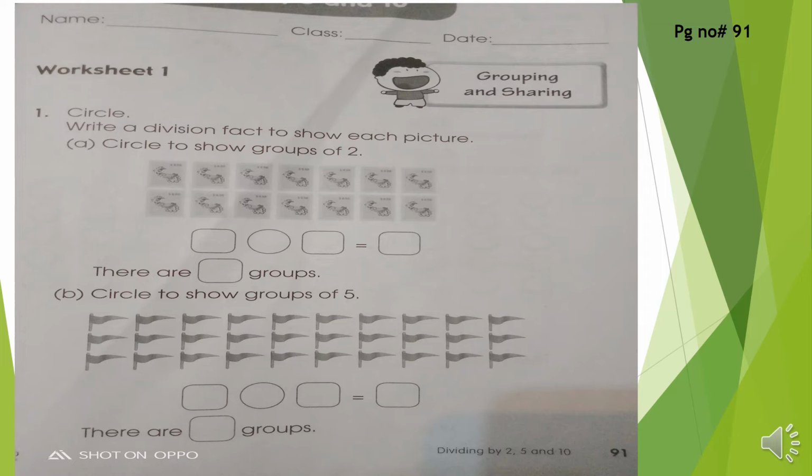Question number 1: circle and write a division fact to show each picture. Circle to show groups of 2. So we have to circle in groups of 2 and then we will get to know how many groups there will be. First of all, we should count the stickers and then circle them in groups of 2.